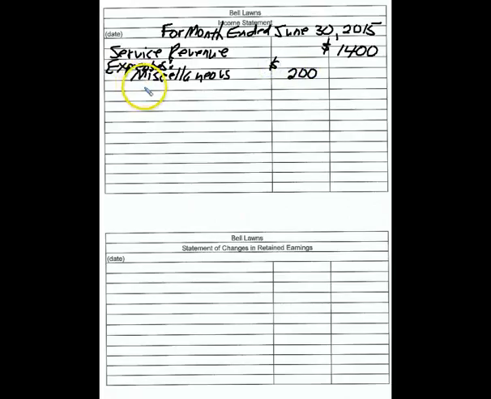Let's see, what else did we have? We had depreciation expense of $125. We also had supplies expense of $300, and then rent expense also of $300. Then I'll draw my line and we'll add those up. Expenses total $925.